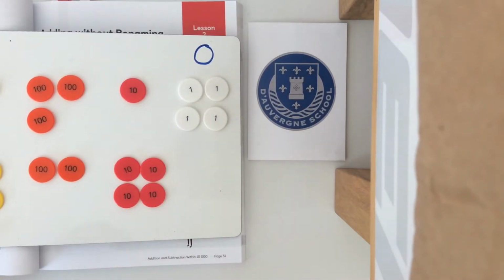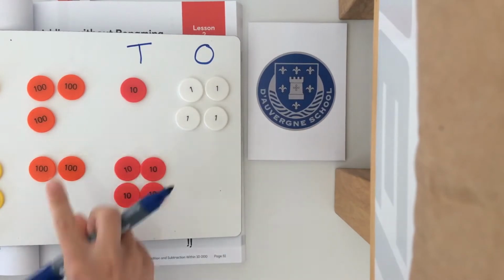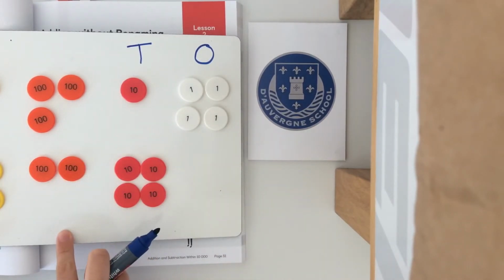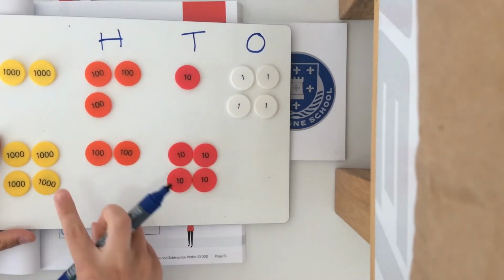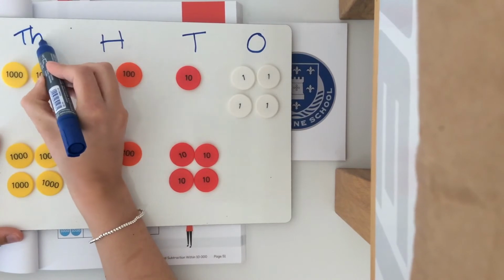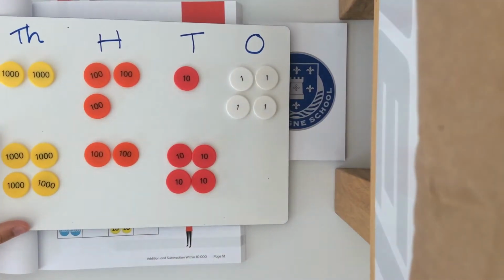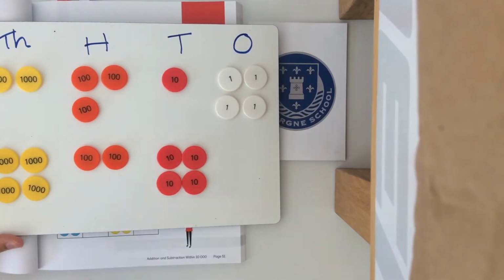What column have we got here? Our tens. This column is our hundreds, and this column here is our thousands.